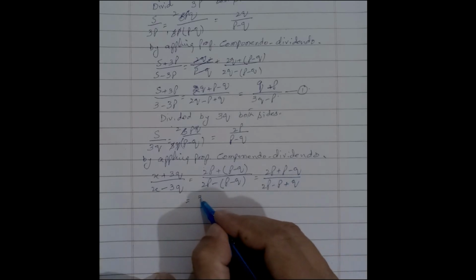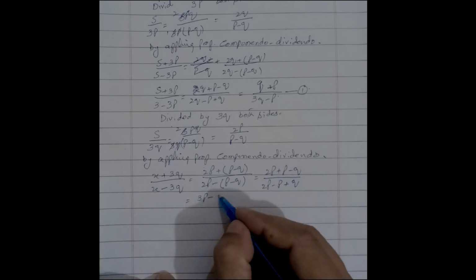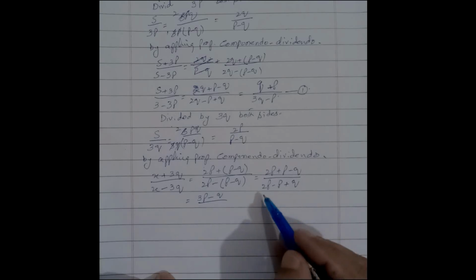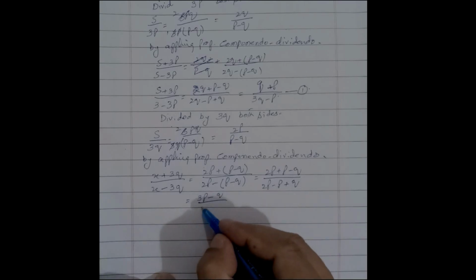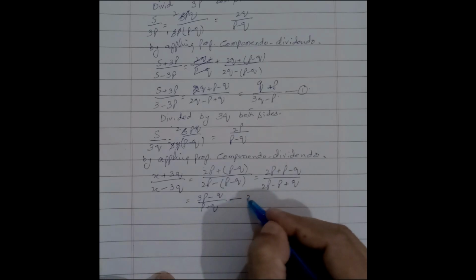Simplify these values: 2p plus p, we get 3p minus q, and the other value is 2p minus p, we get p plus q, and it is the second question.